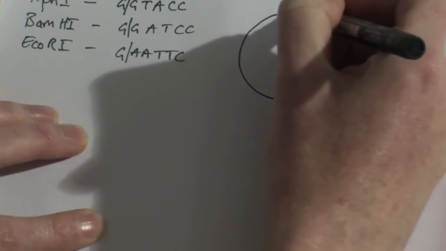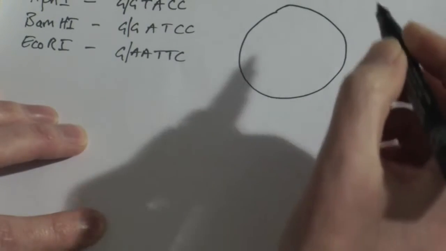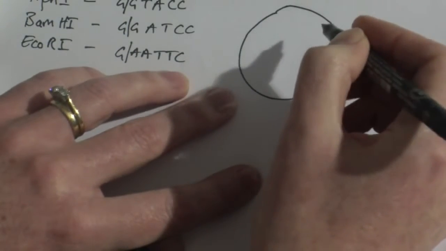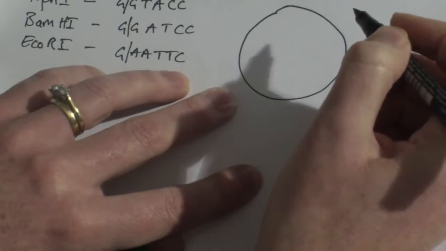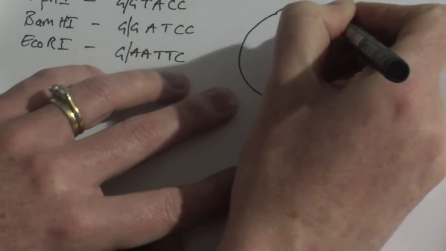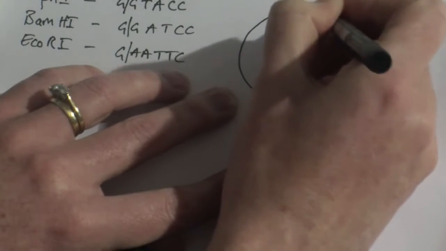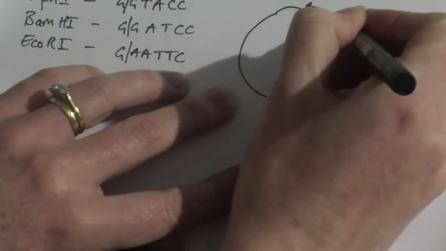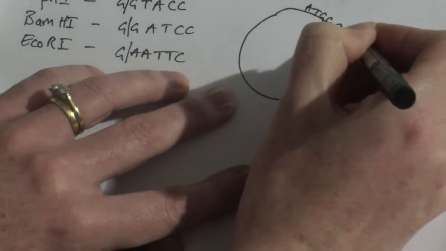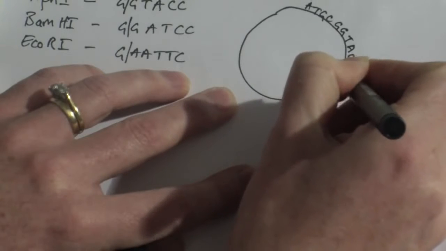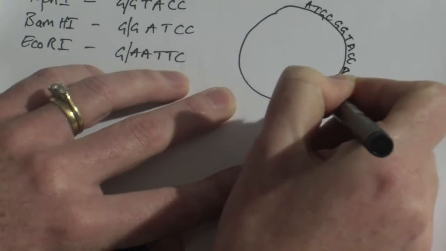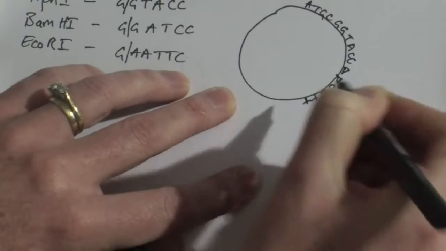Now, if you can imagine our circular plasmid like this, double-stranded DNA with a whole sequence of unknown nucleotides. Say our plasmid had the sequence A, T, G, C, I'm making it up, and then G, G, T, A, C, C, and carried on A, C, C, T, T around here.